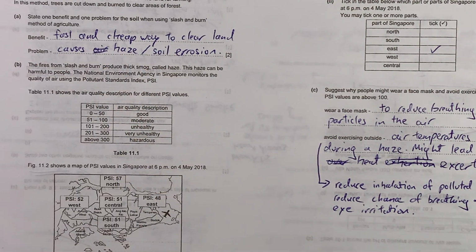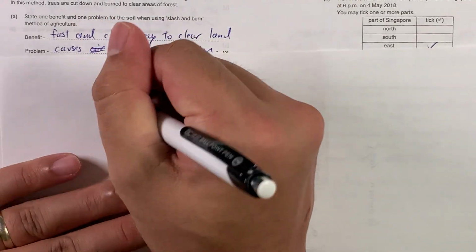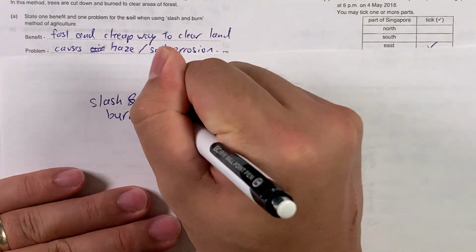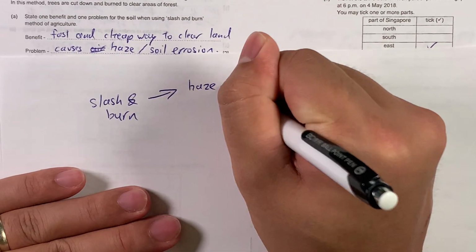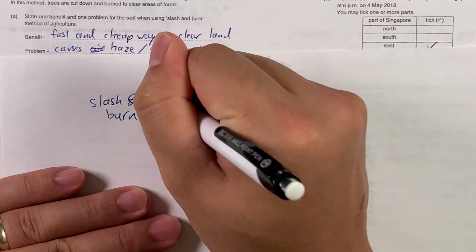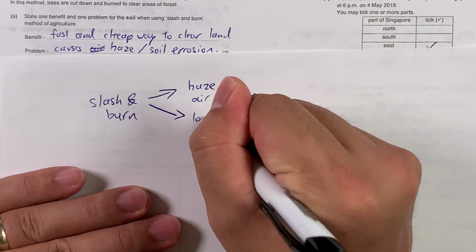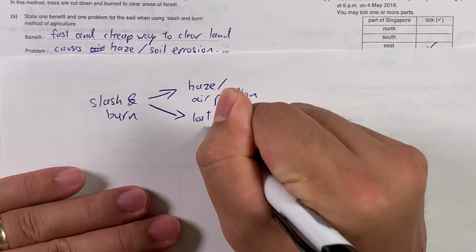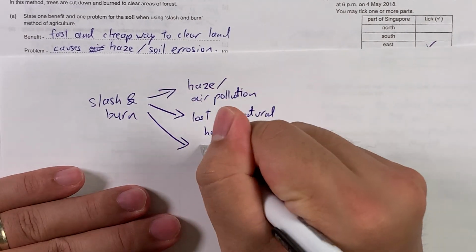Okay, so to reiterate what I've just mentioned, I shall write it down over here. Slash and burn causes haze or air pollution. It also causes loss of natural habitats, because the natural habitats are burnt away. It also causes soil erosion.